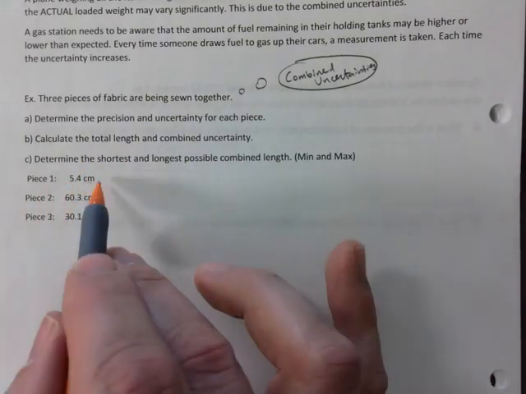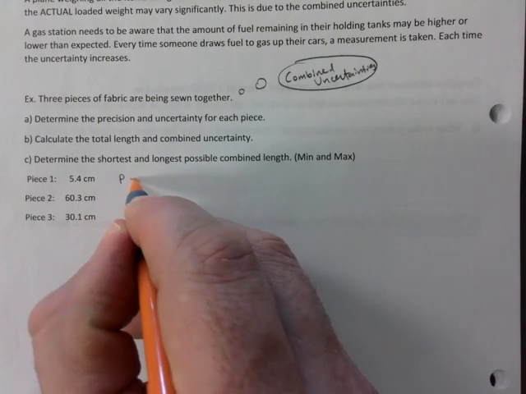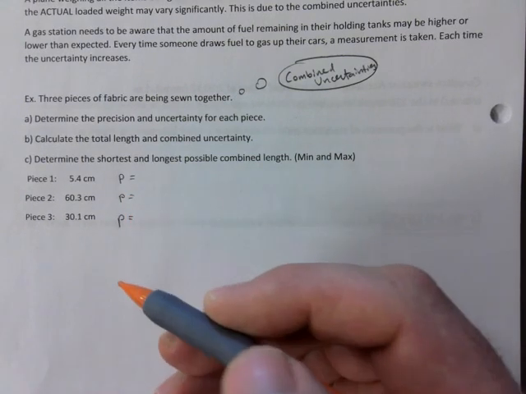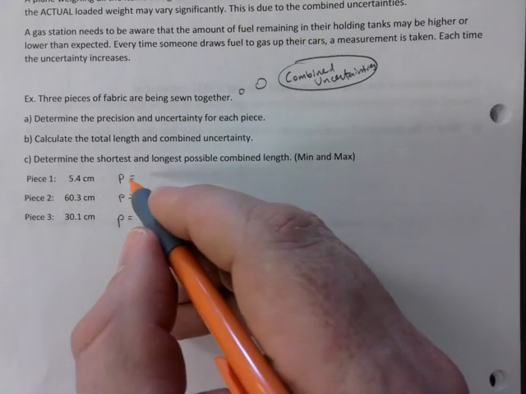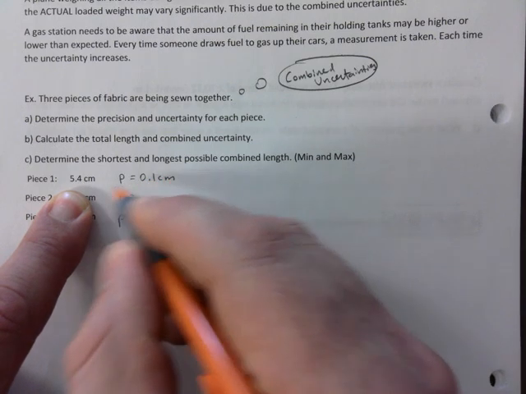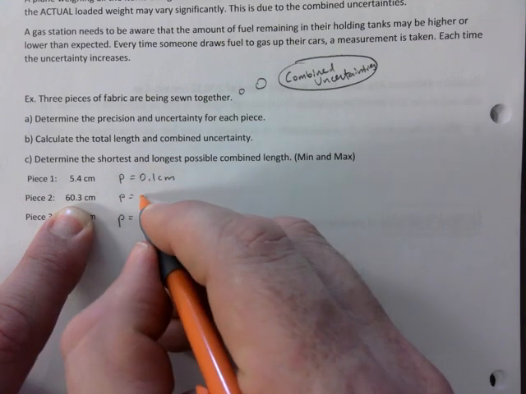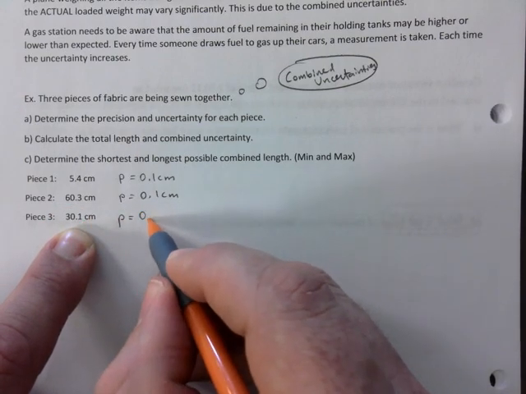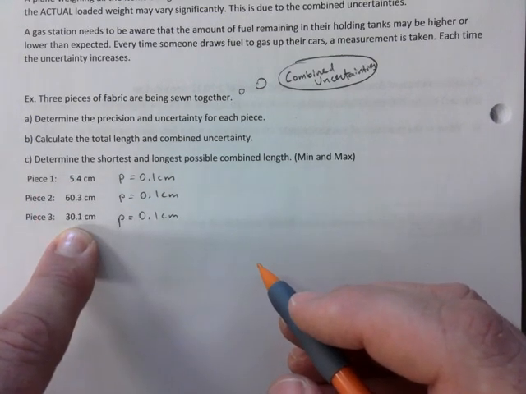So for each piece that is being sewn together, we're going to have to figure out the precision and the uncertainty. So let's do the precision first. Precision is what for this one? 0.1 centimeter. Precision for the second piece is still the same, correct? Precision for the third piece, still the same. You're lucky because it's not always going to be like that. But hey, there it is.